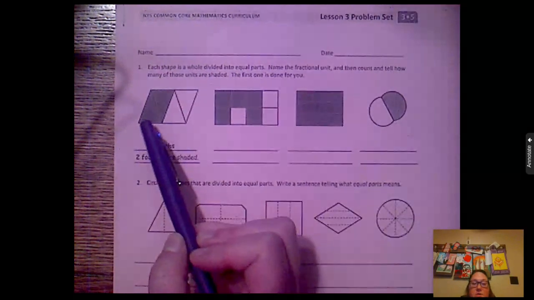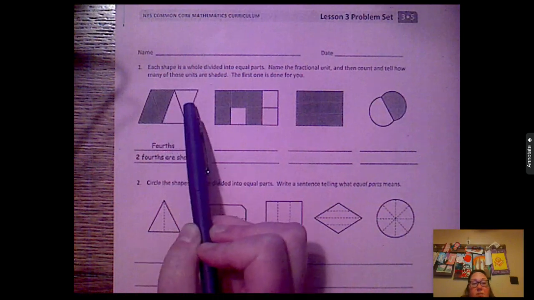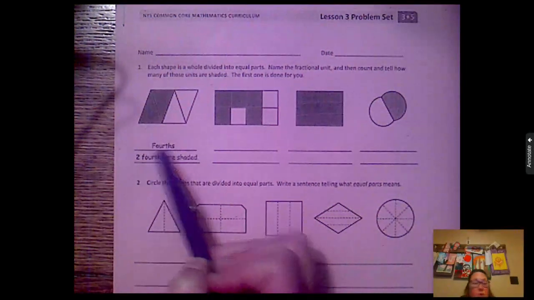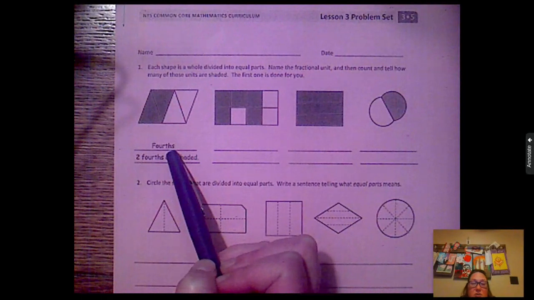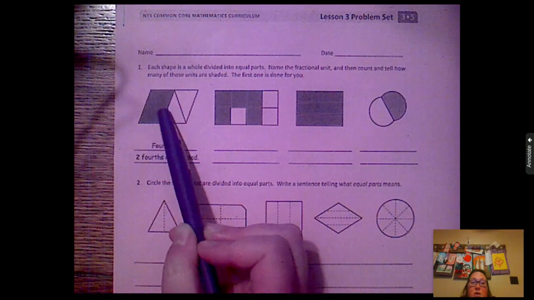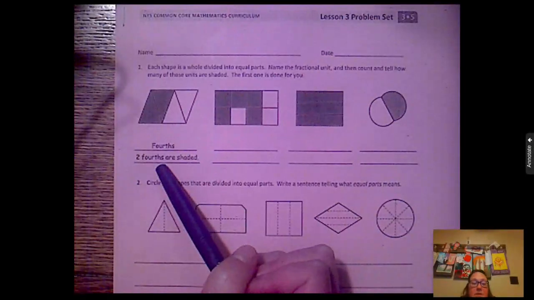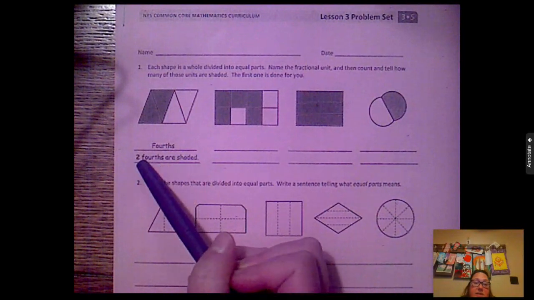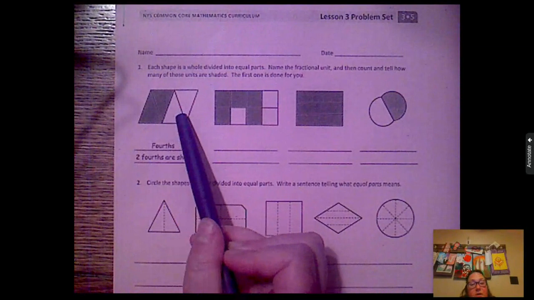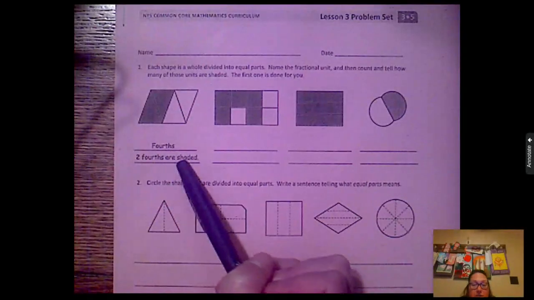So if we look at the first one here, we see that there's 1, 2, 3, 4 equal pieces. So if we write that fractional unit, it would be fourths. Fractional unit is just the word that we would use to describe the fraction. So since there's 4 pieces, those would be called fourths. And then on the bottom line, we want to say how many are shaded. And we would say 2/4 are shaded, since there's 2 out of 4 equal pieces that are shaded.